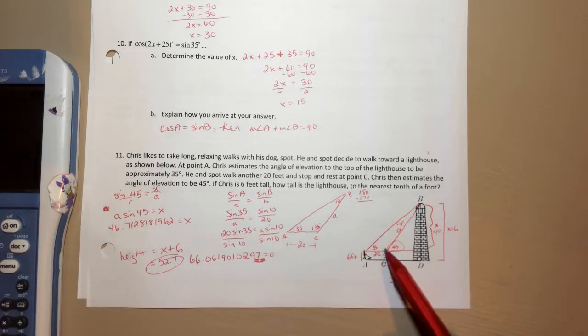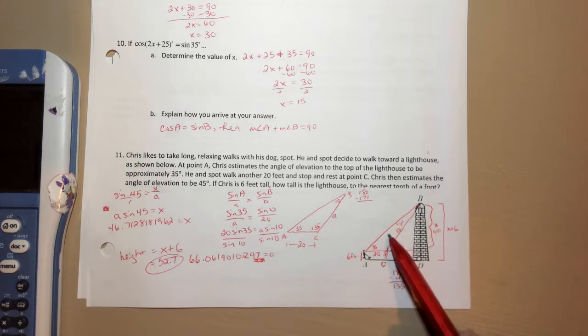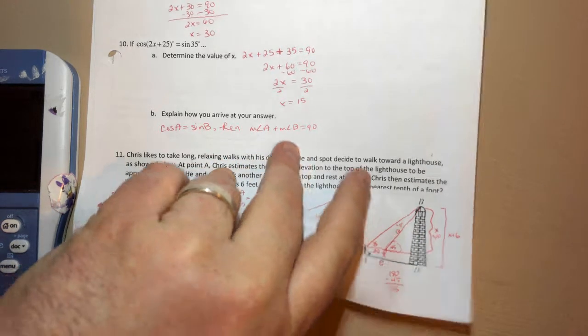So essentially, we're using the small triangle to get the side that's common to both the right triangle and the obtuse triangle, and then we're doing some SOHCAHTOA off of that.